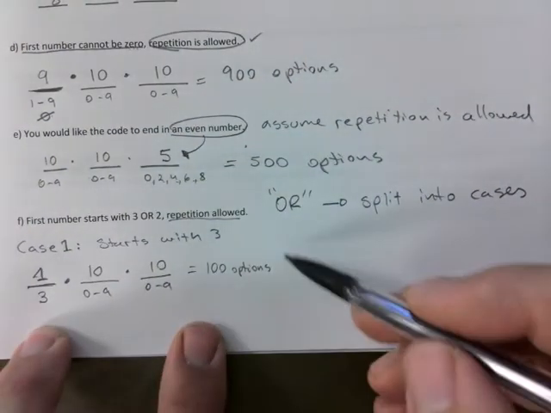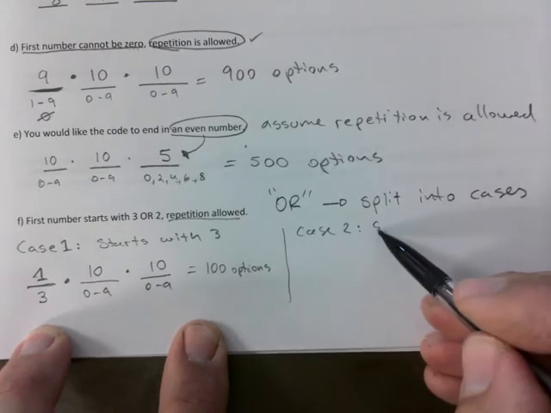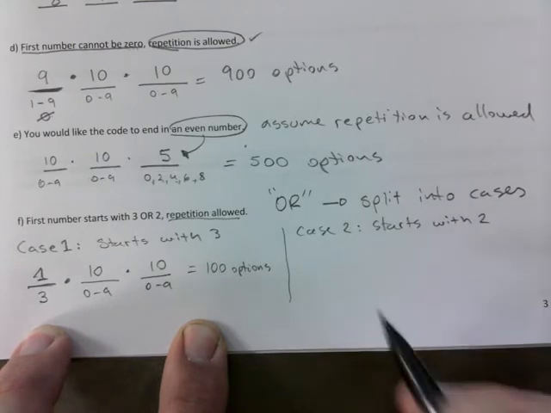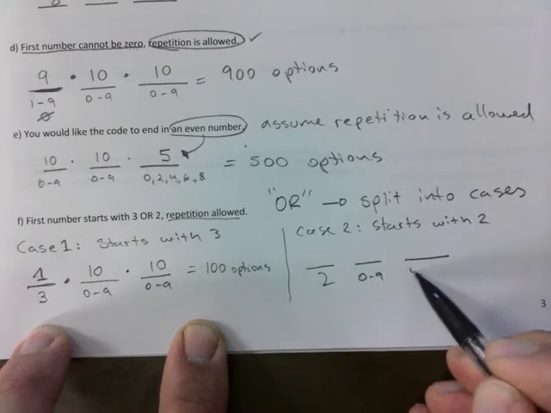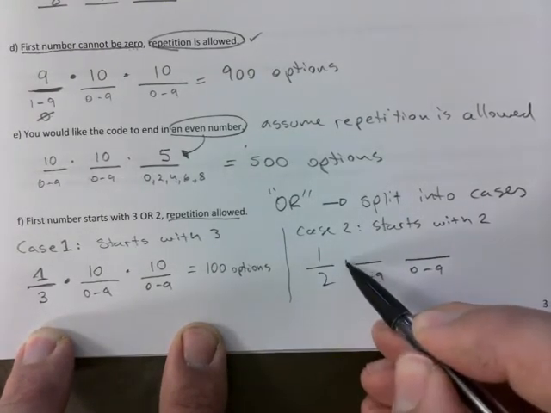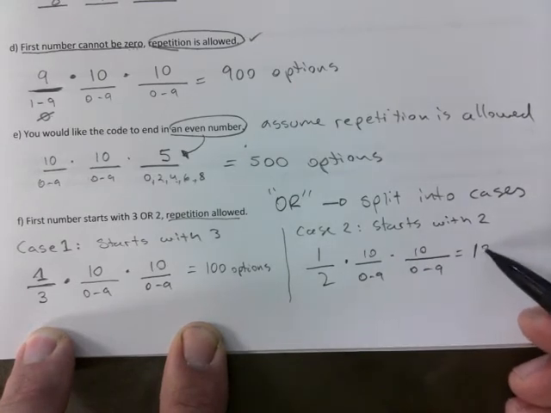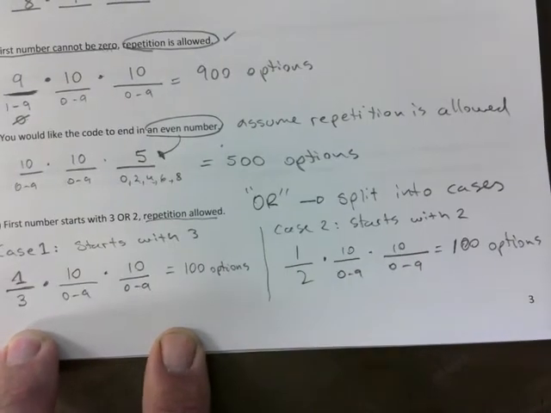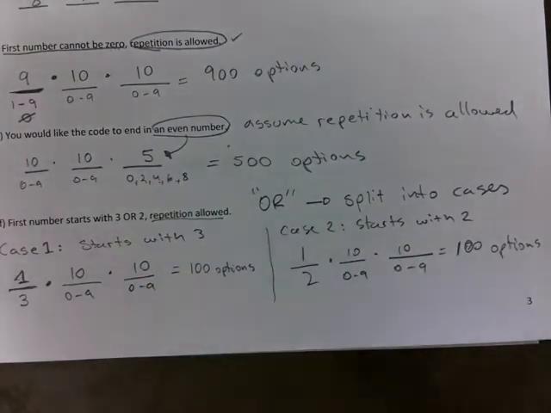Case 2, starts with 2. I have 0 to 9 here, 0 to 9 there. One option for my first number, and 10 and 10. So that's 100 options. Now you've figured out that you have 100 codes that can start with a 3, and 100 codes that can start with a 2.